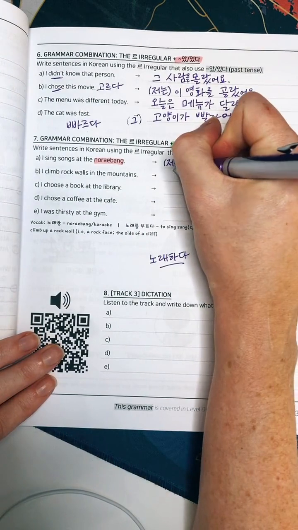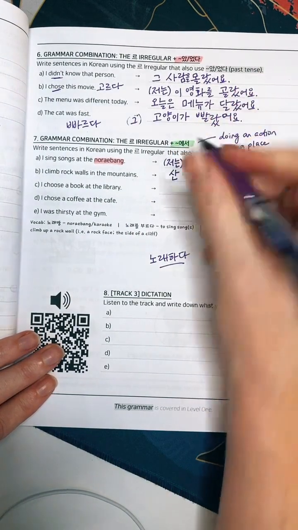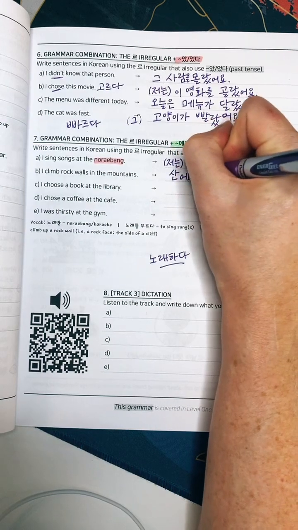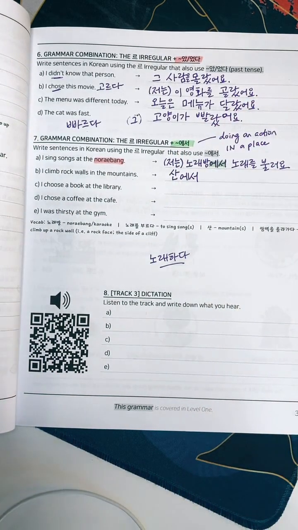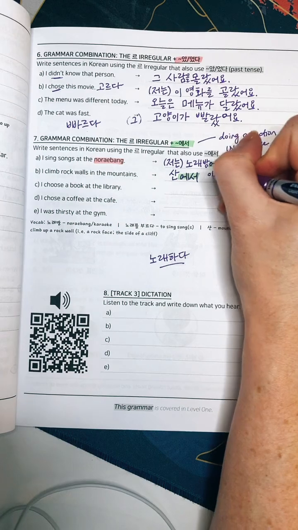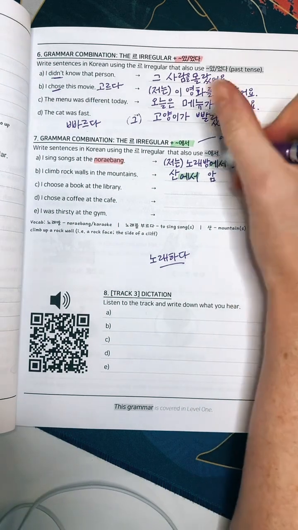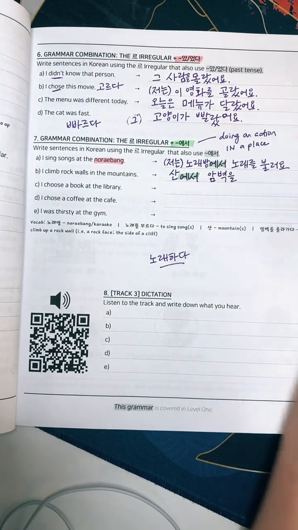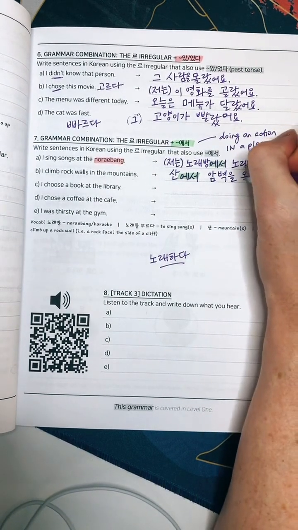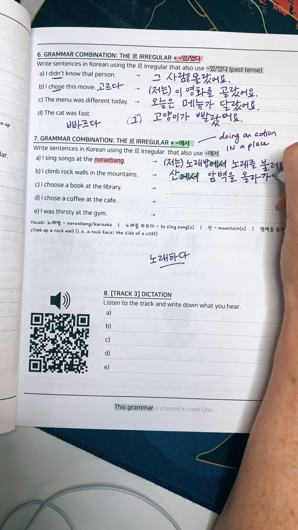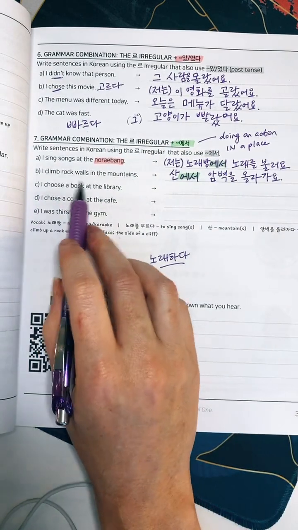So the first we're starting with the place, which is the mountains, right? The 산. And we're doing it in the mountains, right? That's the location at which we're doing some action. So 에서, 산에서, in the mountains. 암벽을 올라가요. I think this is just present tense. I climb rock walls in the mountains.